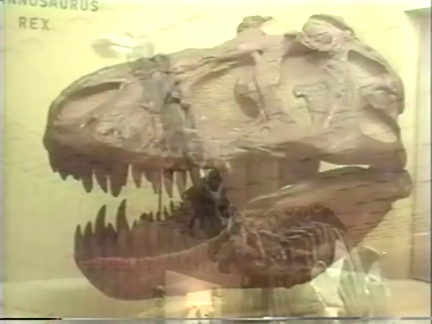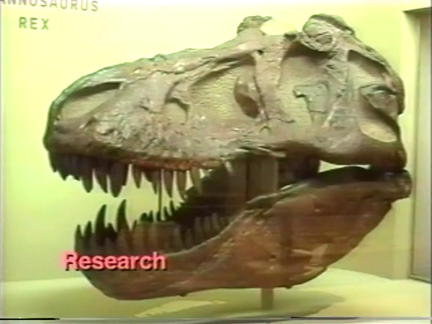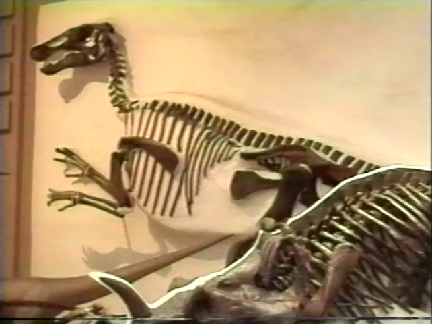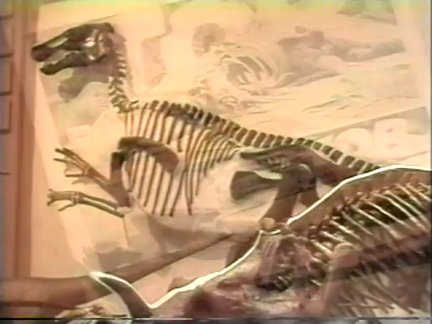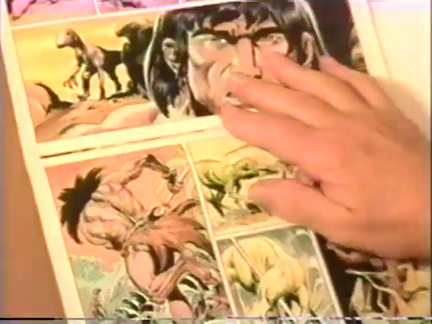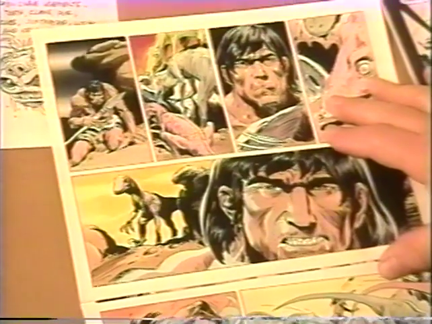Dinosaurs did exist. Their actual bones have been found and scientists have been able to reconstruct their bodies. But did man and these prehistoric creatures coexist? Who knows? But you as the cartoonist can create a world where they existed together.